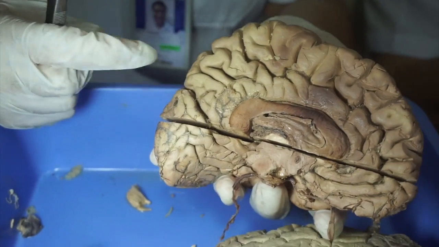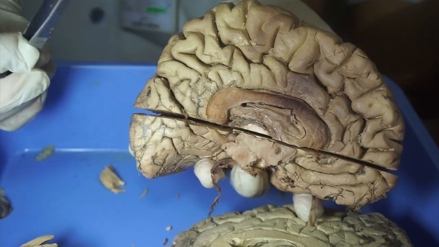More on the blood supply in other lectures.